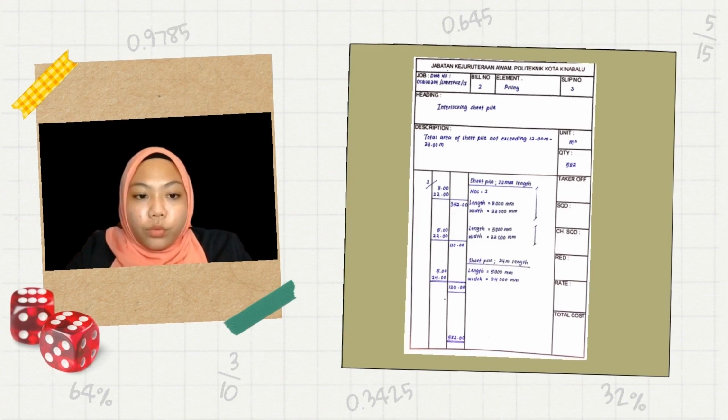We will move to the third taking off list, which is total area of sheet pile. The unit is meter square, so we need to times the length and width of the waterfront structure. This is the example of measurement for total area of sheet pile.